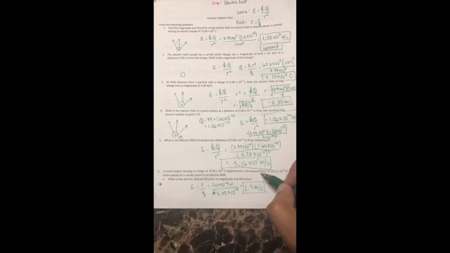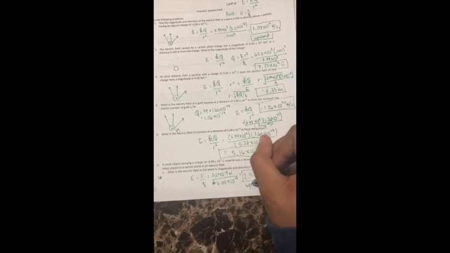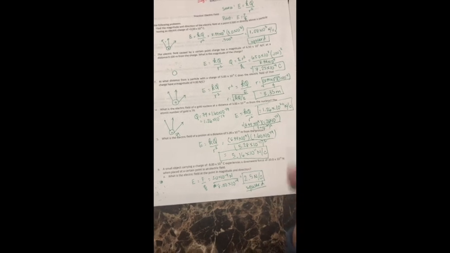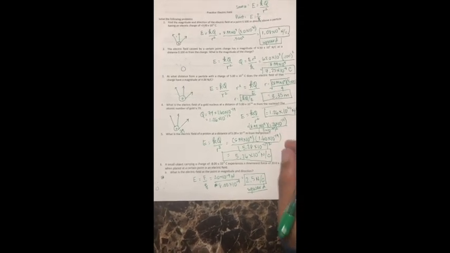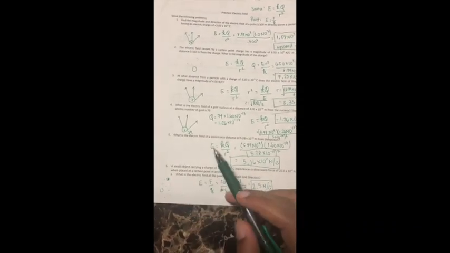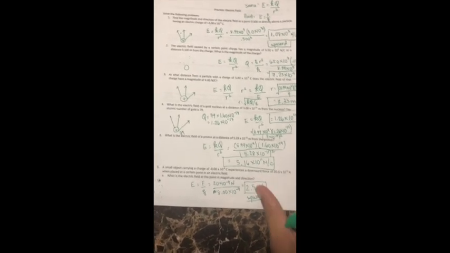So if the force is down, then this field must be upward. So for this problem, when we put a negative particle in this field, it's going to have this magnitude for the field, and the field's going to be pointing upward.